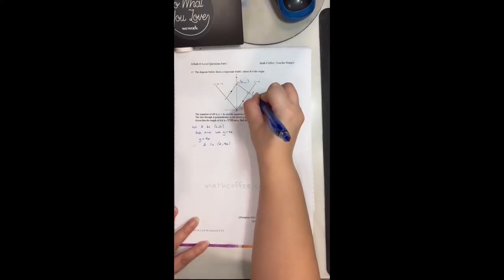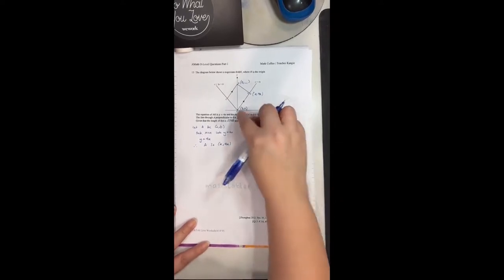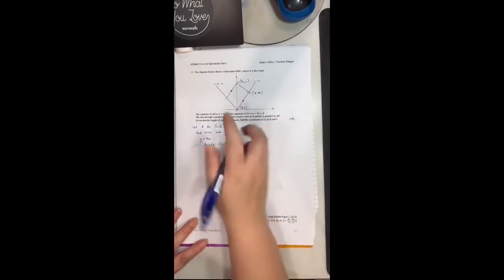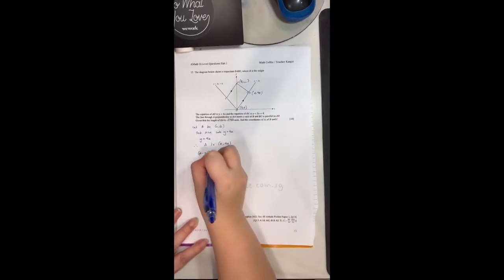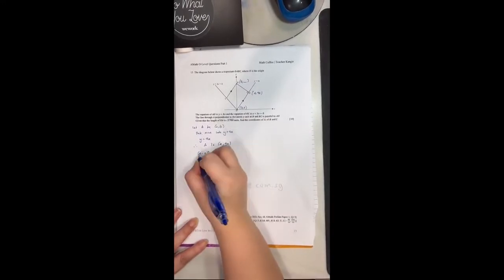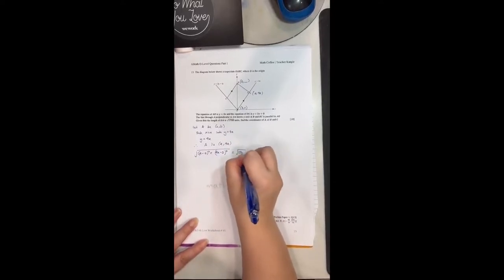Now our A, we know is (a, 4a). So I'm going to use these two coordinates and form the length. You will say square root of (a minus 0) squared plus (4a minus 0) squared, and the whole thing equals square root of 1700.